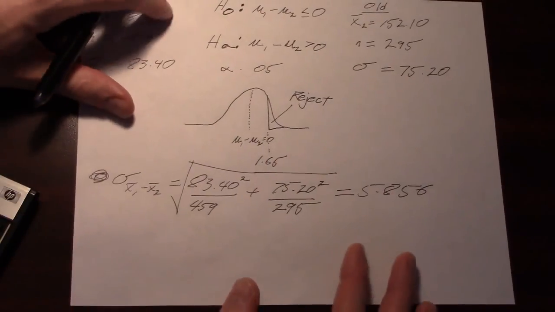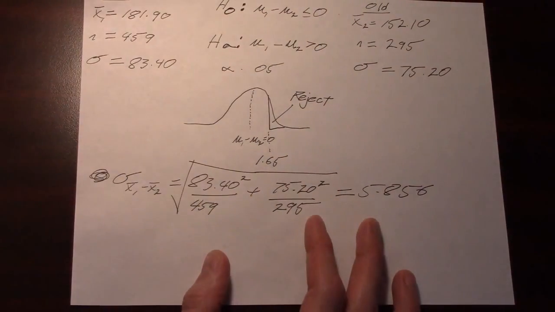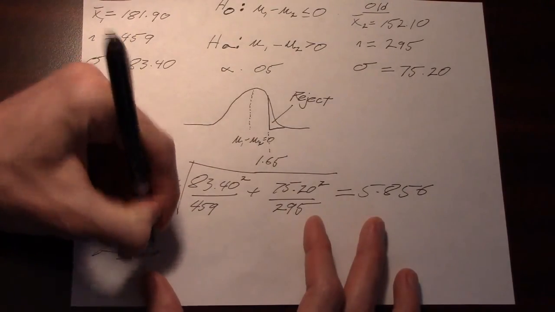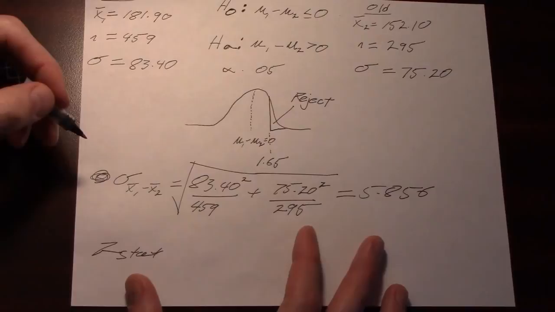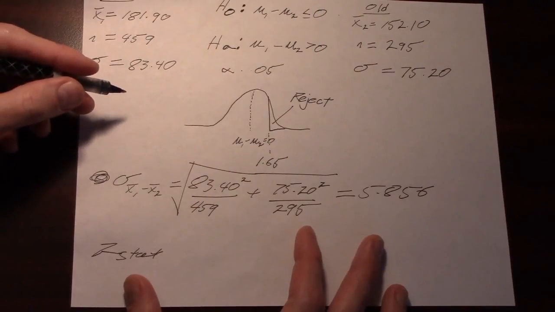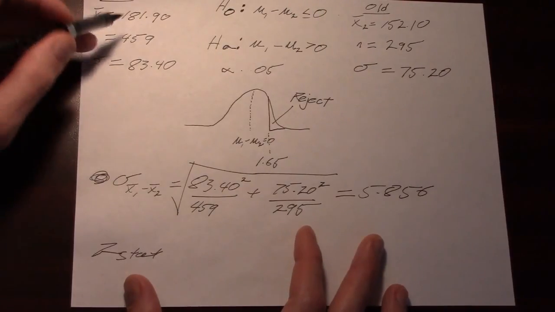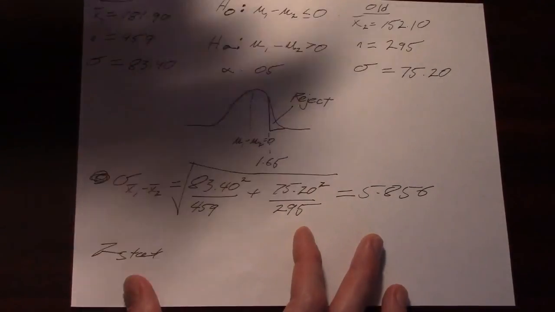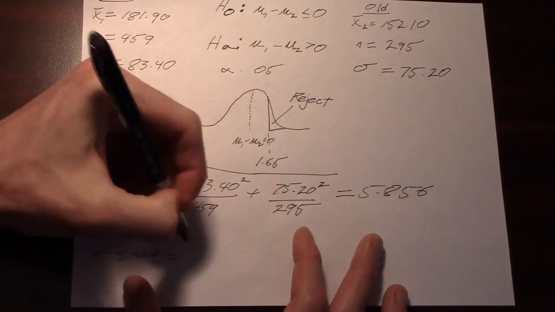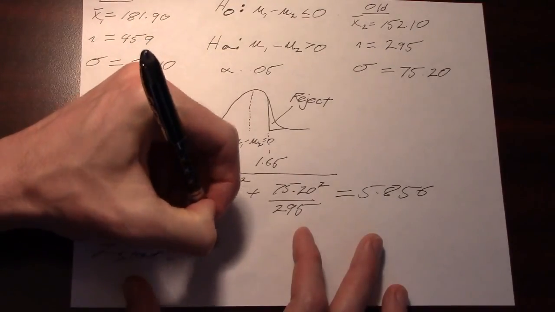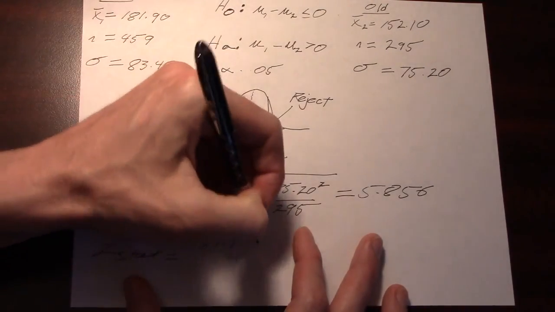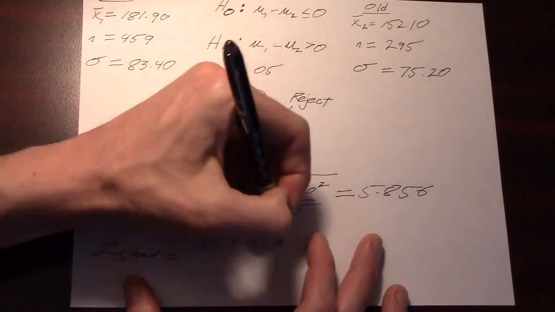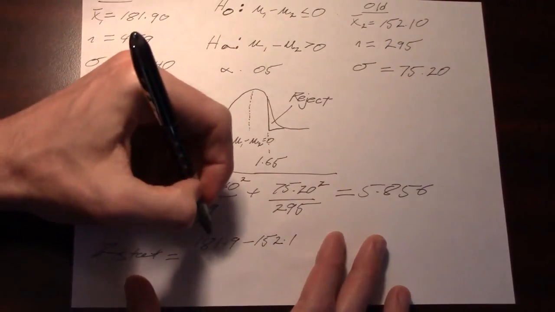To calculate the test statistic, the z-stat, I need to calculate the mean difference that I found. So 181.9 minus 152.1.